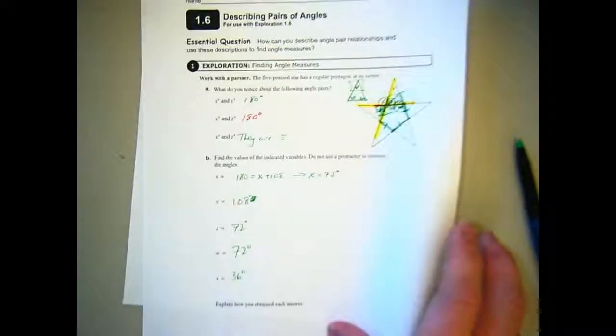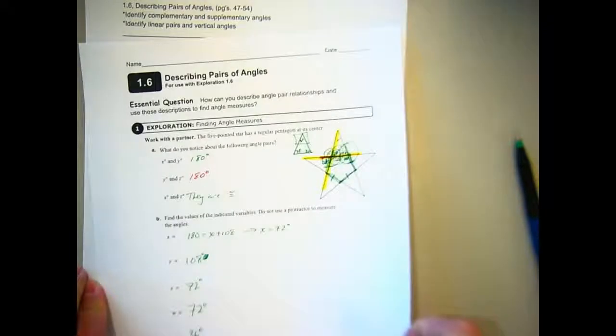All right, any questions there? Other than why is your diagram so messy? Next time it'll be neat.